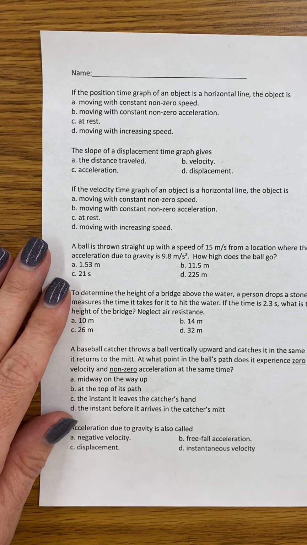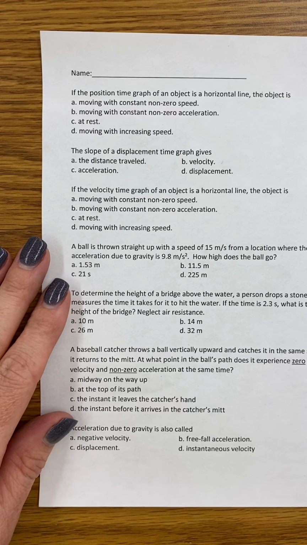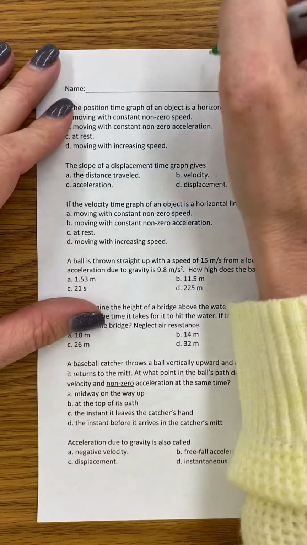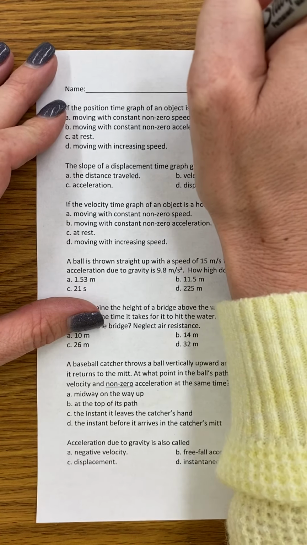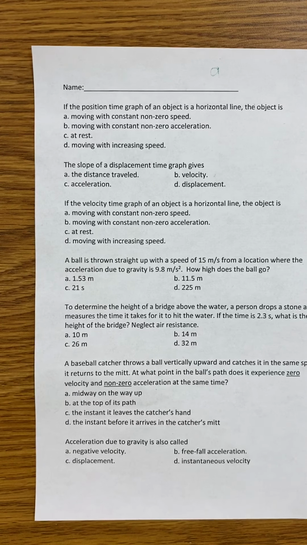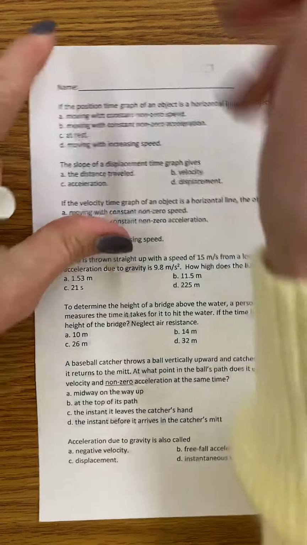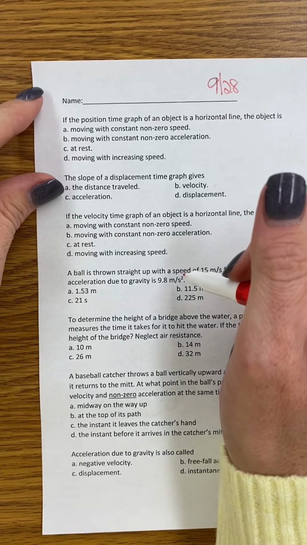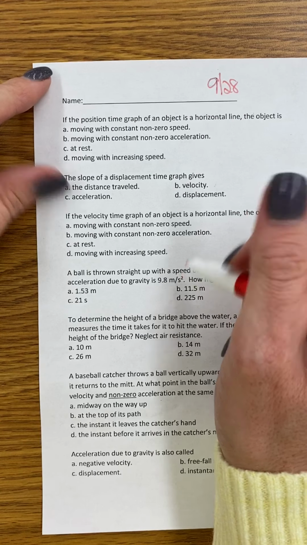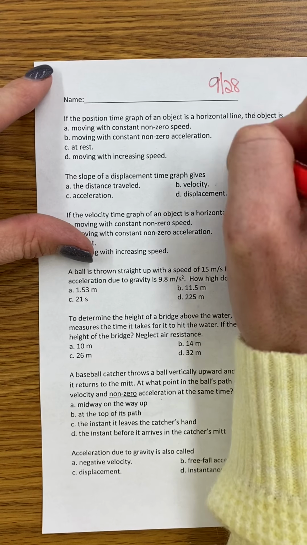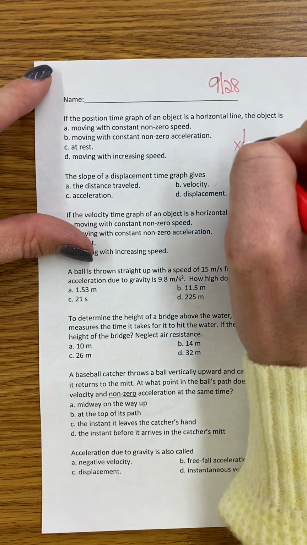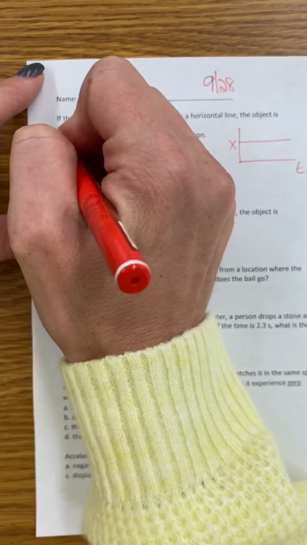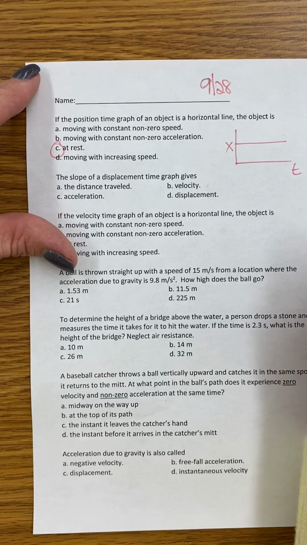All right, this is going to be going over the answers from the quiz that you guys took 2 weeks ago on 9/28. All right, so if the position time graph is horizontal, it means that an object is at rest, right? I'm not changing my position.